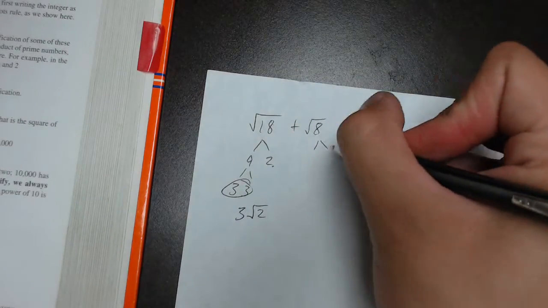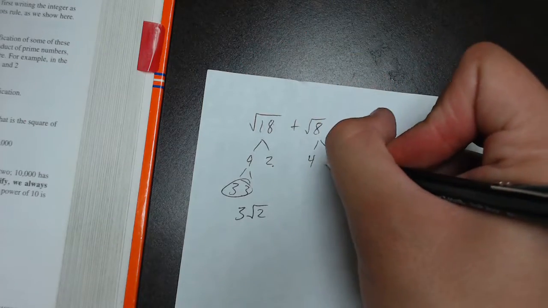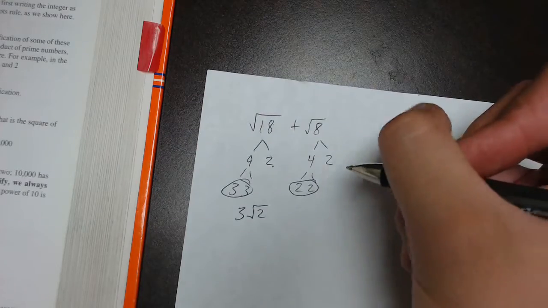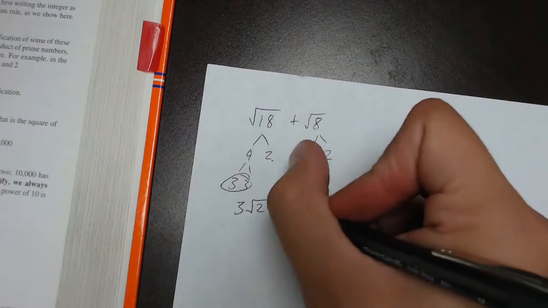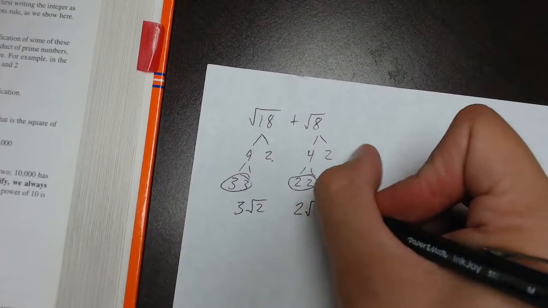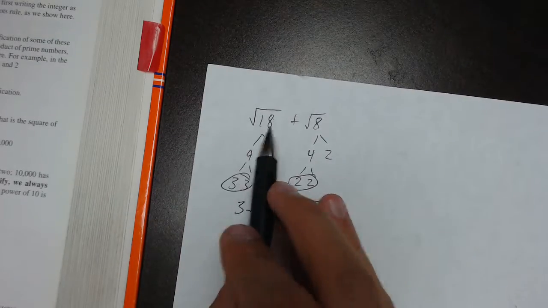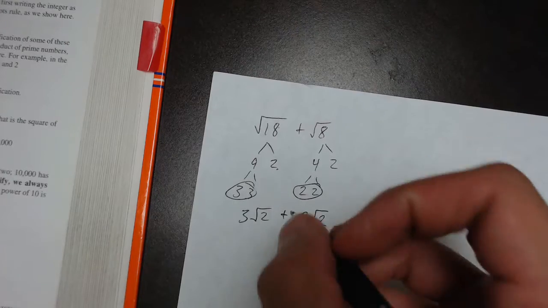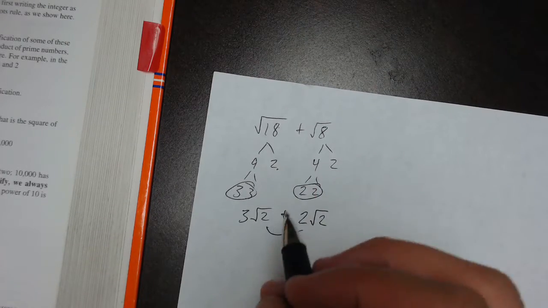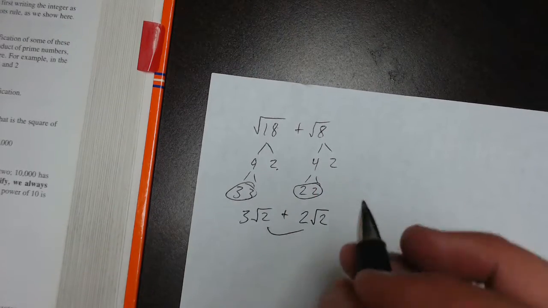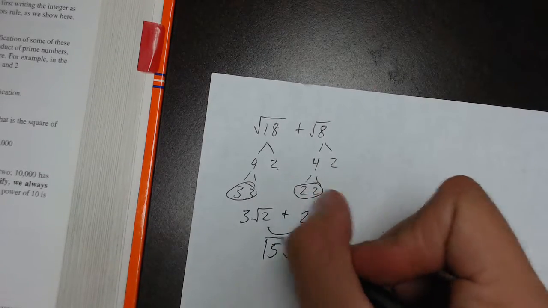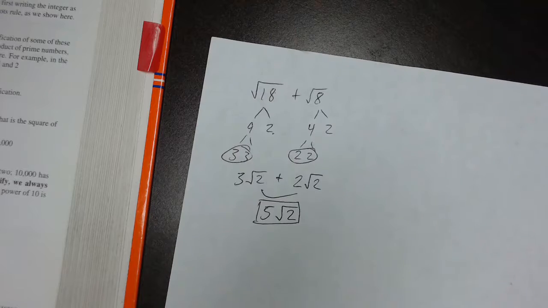Now let's do square root of 8. We get 4 and 2. 4 goes into 2 and 2. I've only got one pair of 2's. So that means the 2 becomes a whole number, and then this 2 is trapped in a radical. So when I've rewritten both these numbers, what I actually have is 3 root 2 plus 2 root 2. And we should see that these are like terms and can combine. So I just combine the coefficients. 3 and 2 gives me 5, and then the radical does not change. 5 root 2. That becomes the answer.